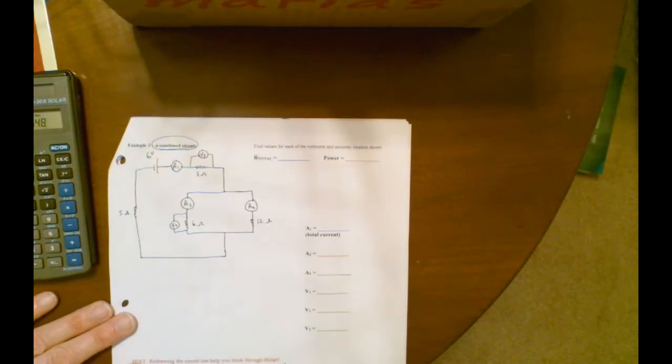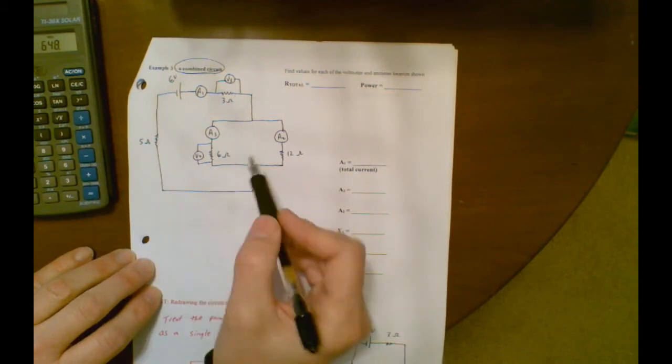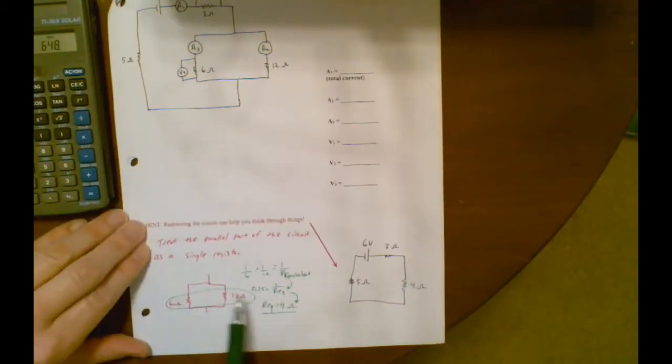I'm going to work first of all on figuring out the total resistance of the circuit. This is a combined circuit. So if you note about that a little bit, what we've got here is a single resistor and then two resistors in parallel, and then another resistor all by itself. So I'm going to work first on simplifying this part of the circuit that's actually shown down here.